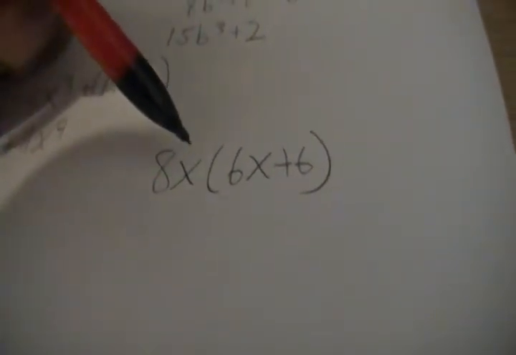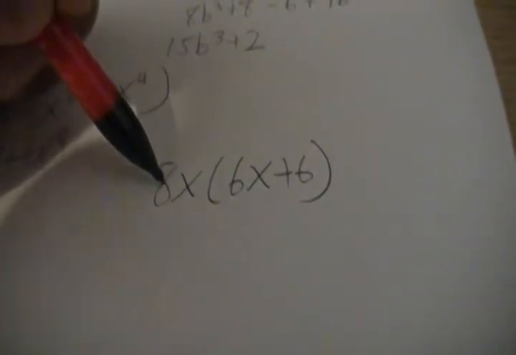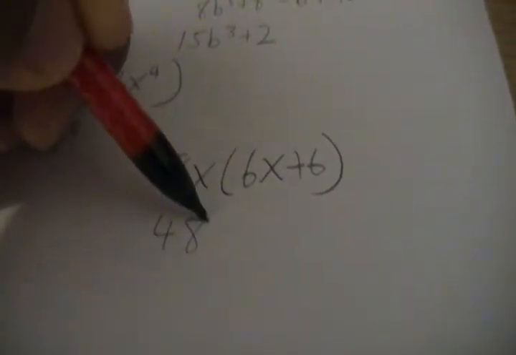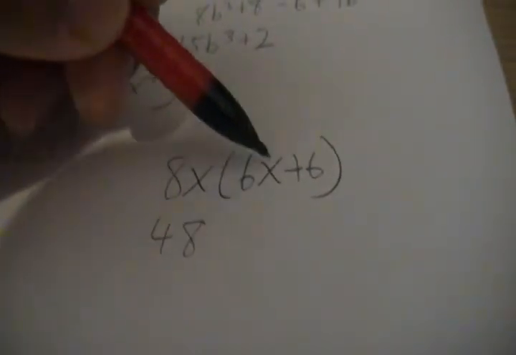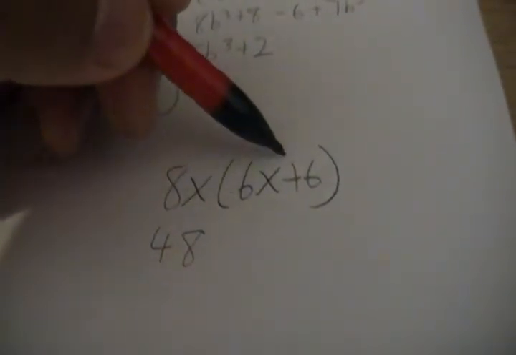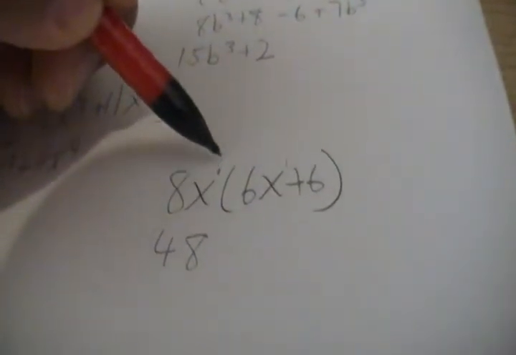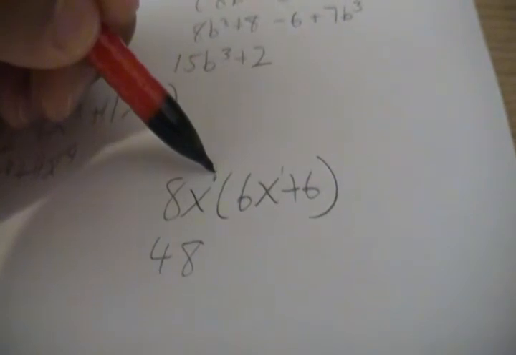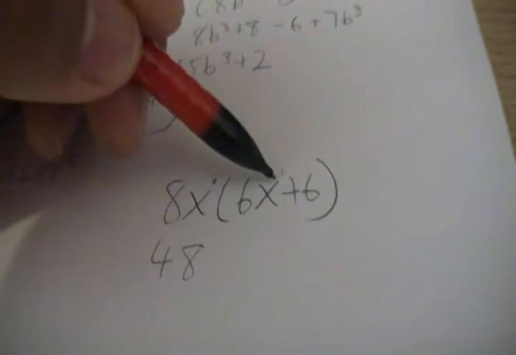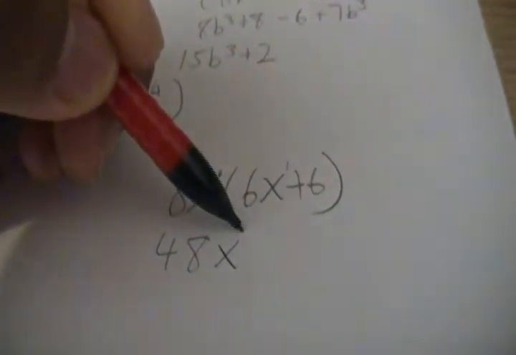Right? So what is 8x times 6x? So what we first do is we multiply the coefficients. So 8 times 6 is 48. Then we multiply the variables. Now we know that this is x to the 1 and this is also x to the 1. So when you're multiplying variables, what you do with the powers is you actually just add the numbers. So it's just x to the 1 times x to the 1 is going to be 1 plus 1. So it's going to be x to the 1 plus 1, which is equal to 2.